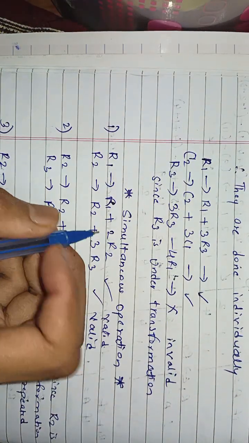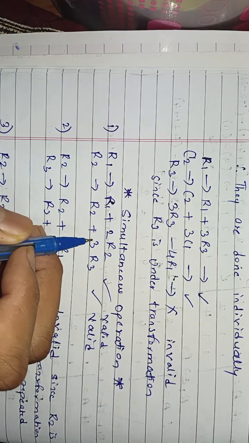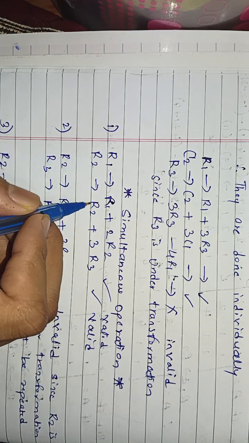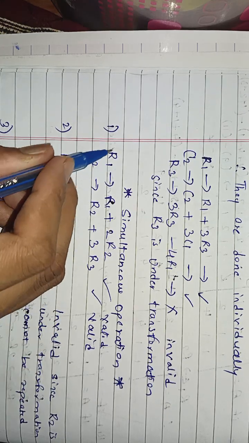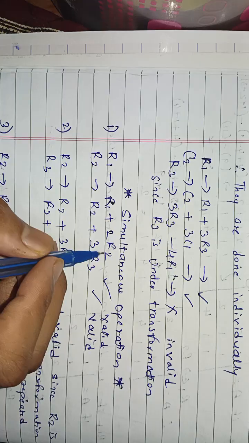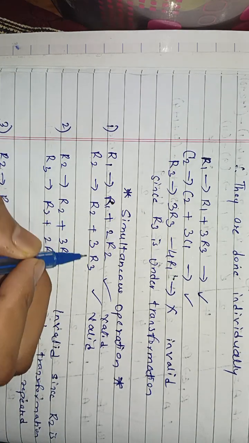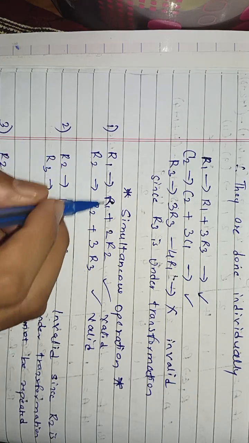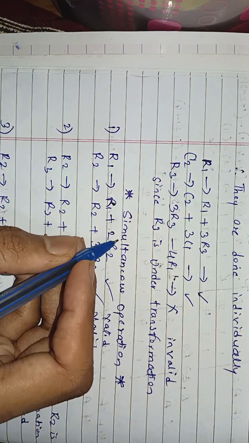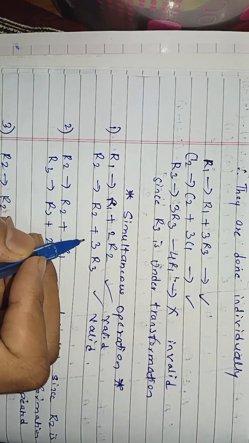In a simultaneous operation, I can write R1 is equal to R1 plus 2R2, and R2 is equal to R2 plus 3R3. Here I didn't take R1, since R1 is under transformation. So this simultaneous operation you can do, because you are not repeating a row in another step.